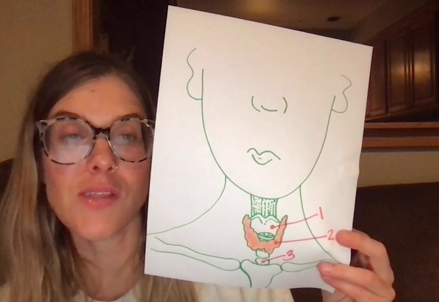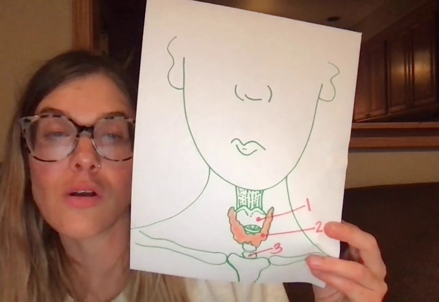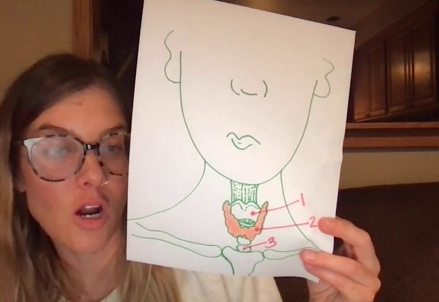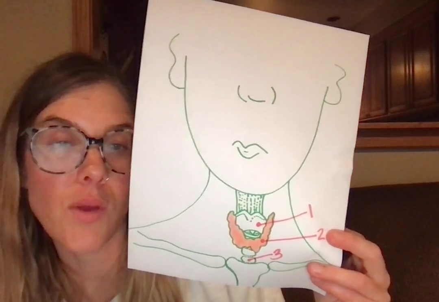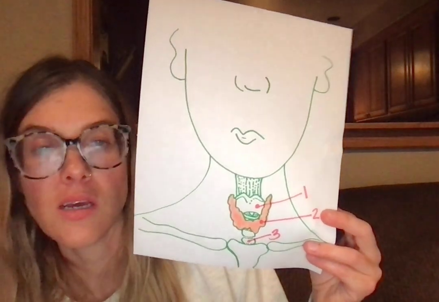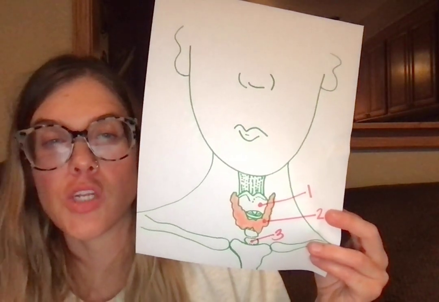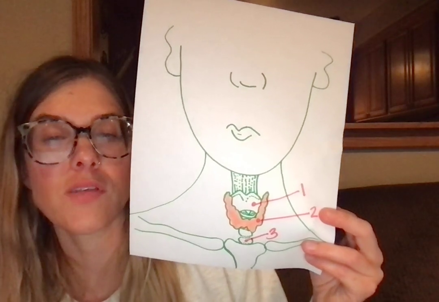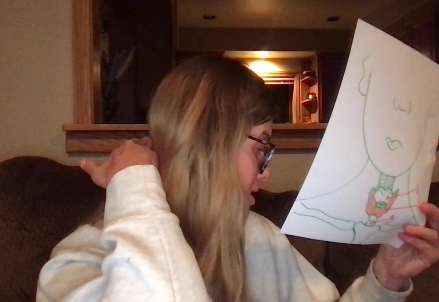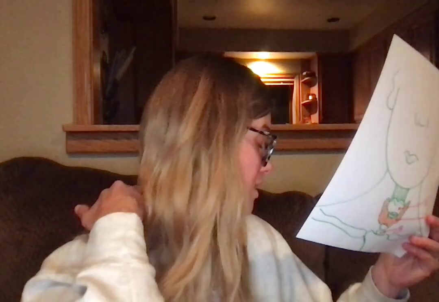It's posterior to the sternothyroid and sternohyoid muscles, wrapping around the cricoid cartilage and tracheal rings. It's located inferior to the laryngeal thyroid cartilage and typically corresponds to the vertebral levels of C5 through T1. So the C spine starts about here, C5 to T1, right through this area generally.